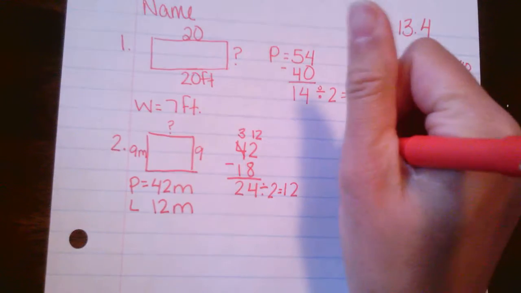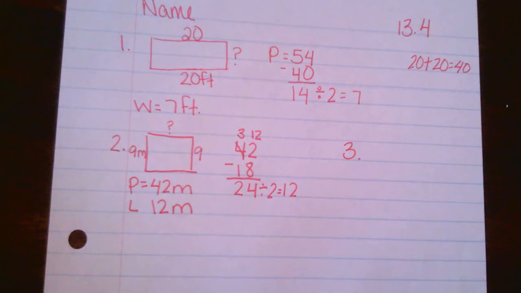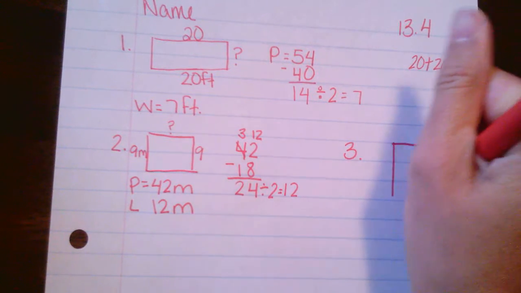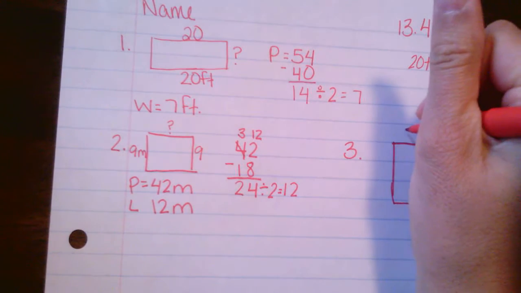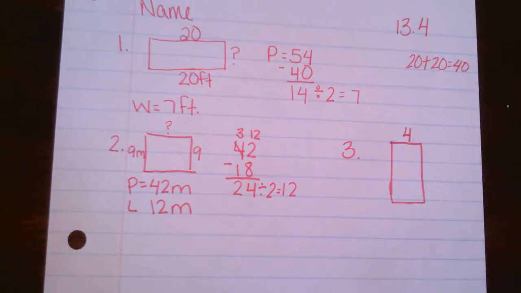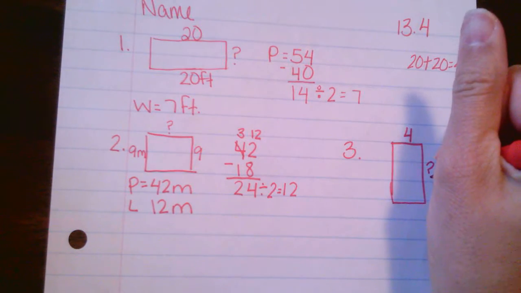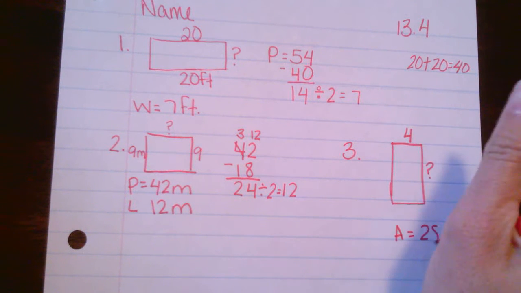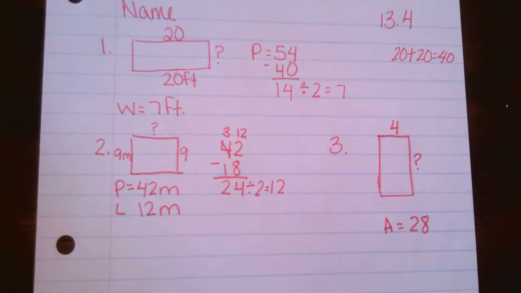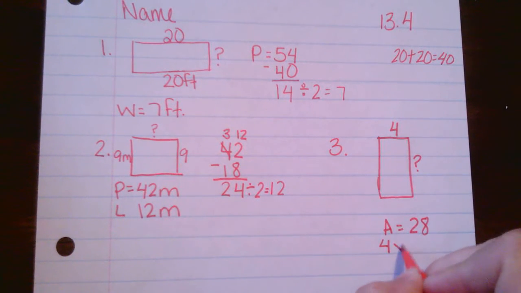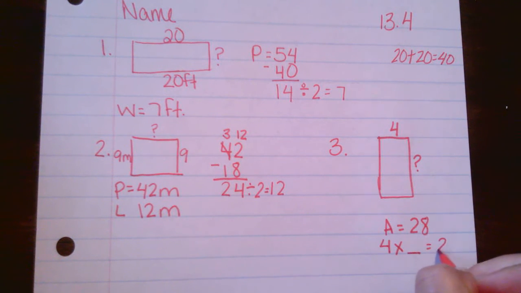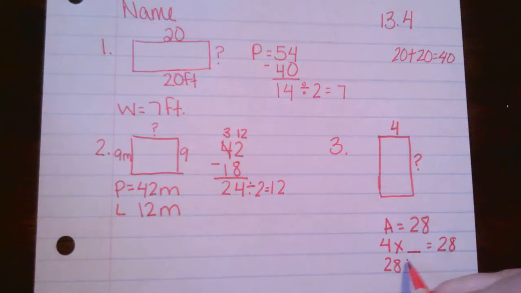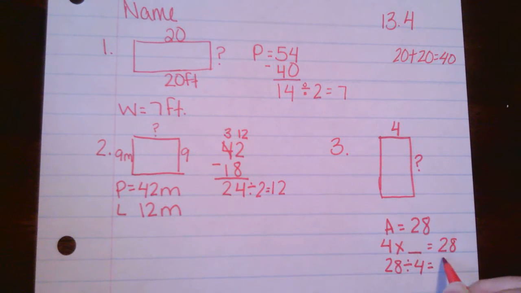Okay, let's take a peek at number 3. Number 3, we have a rectangle. And we know that the top and the bottom are 4, but we don't know about the left and the right. But we know that it's an area equaling 28. So with area, that's multiplication. So we have 4 times something equals 28. Or I can do my fact family, 28 divided by 4 equals 7.